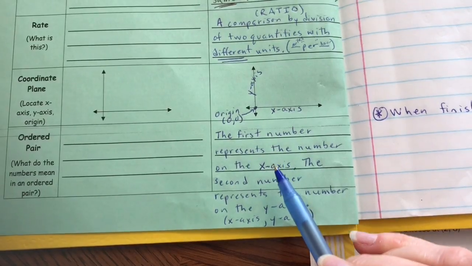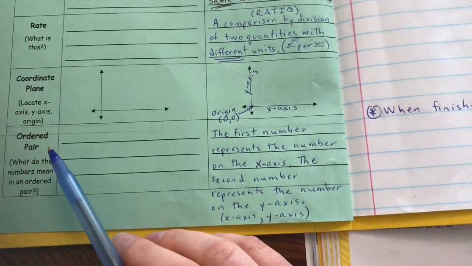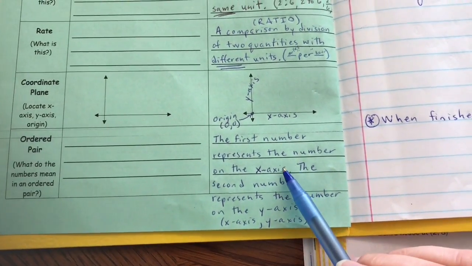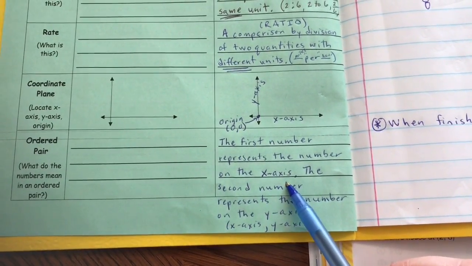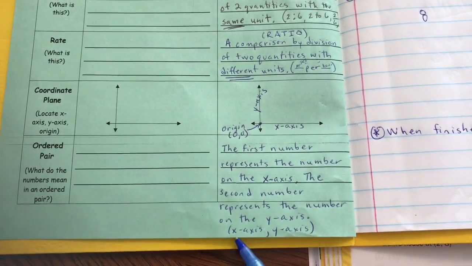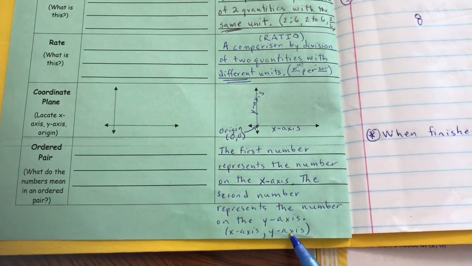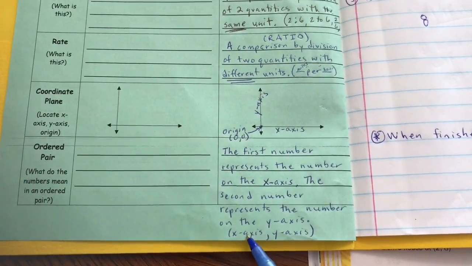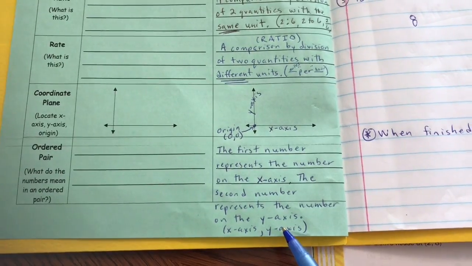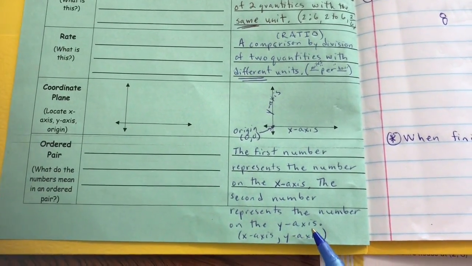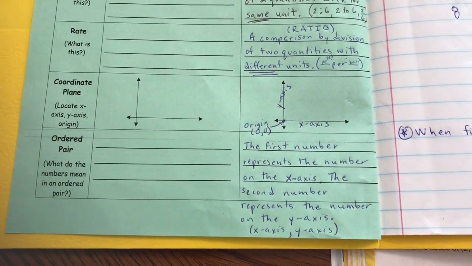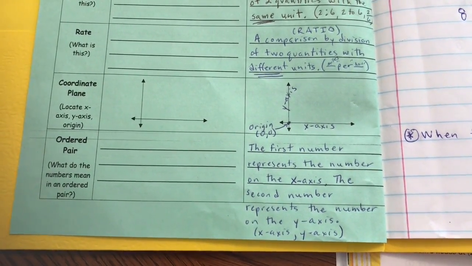The other thing that I want to make sure that you get is an ordered pair. What do the numbers mean in an ordered pair? So the first number represents the number on the x-axis. The second number represents the number on the y-axis. So in an ordered pair with two numbers separated by a comma, this is the x-axis number, this is the y-axis number. If you don't have these in your learning journal yet, please pause this screen, copy it down, and then push play again, and we'll start the lesson.